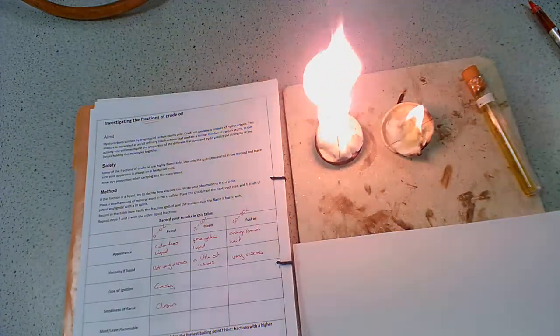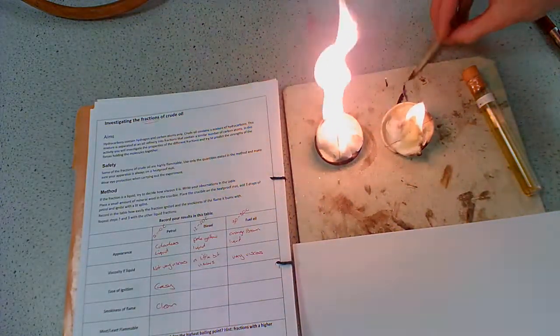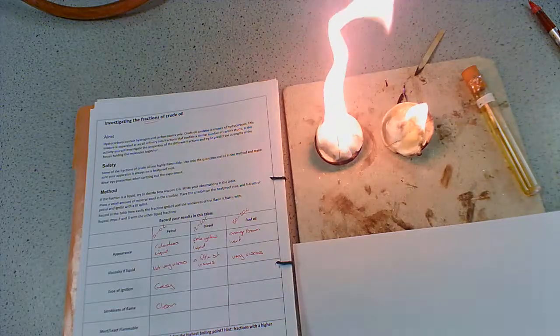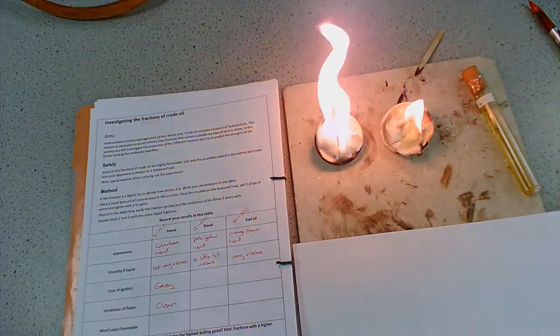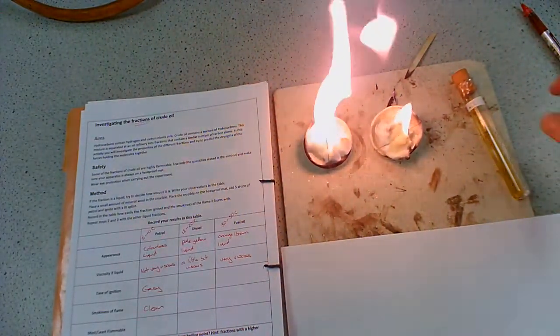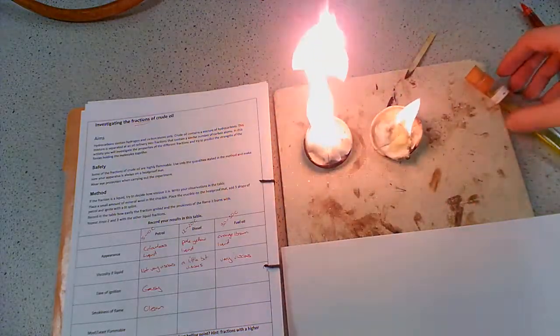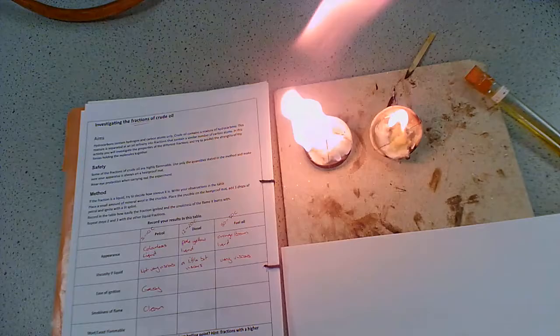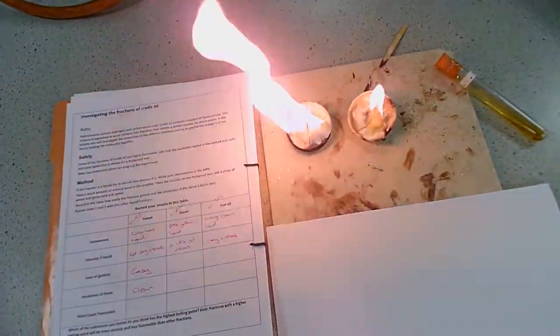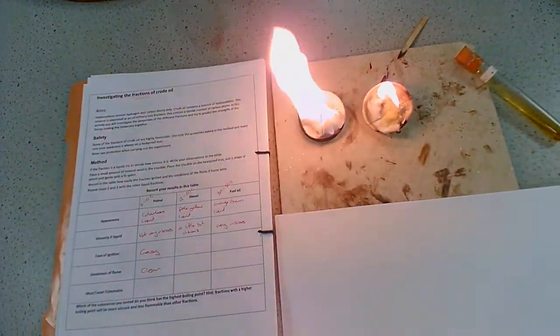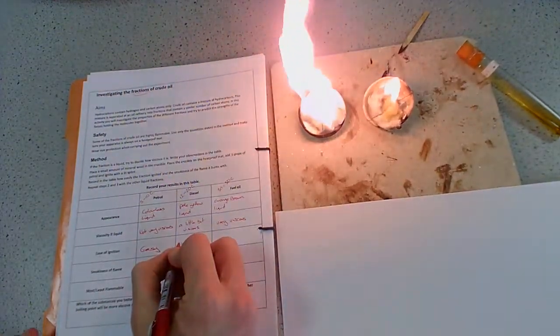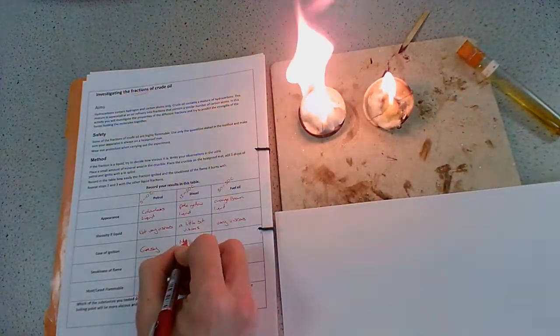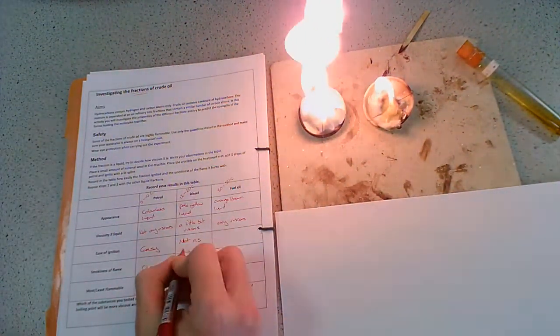Okay, there we go. So it has begrudgingly ignited. Okay, but you can see it's nowhere near as flammable as the petrol. So ease of ignition was not very easy. Let's move the camera away from that a little bit. It did ignite though, but it wasn't as easy.